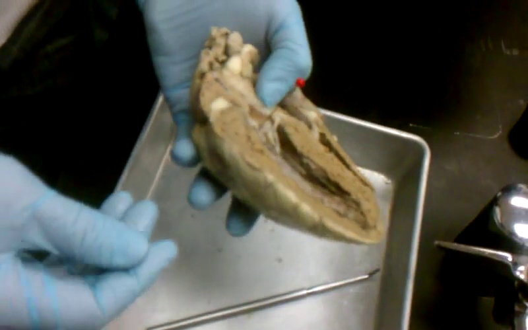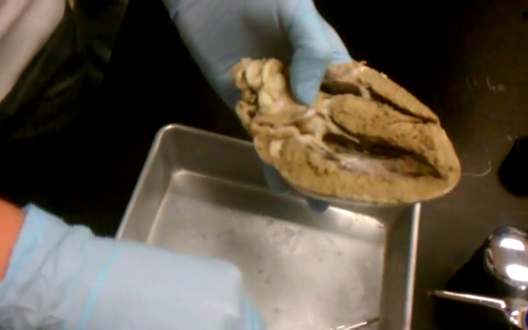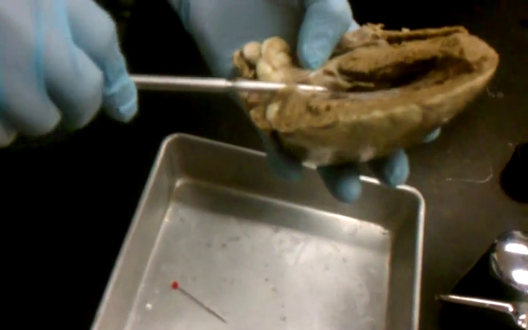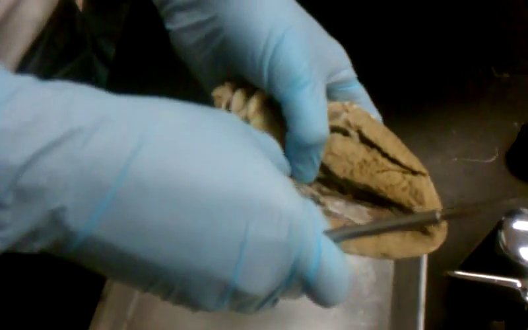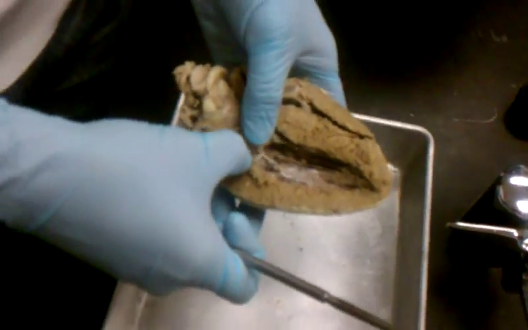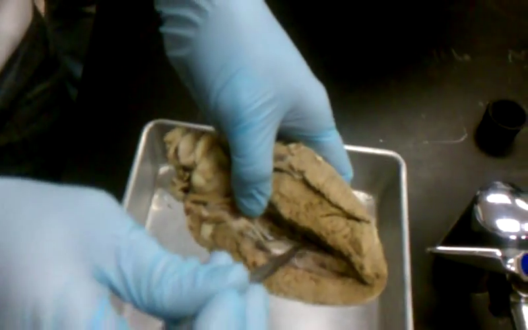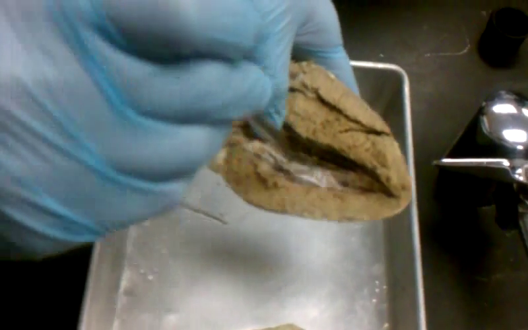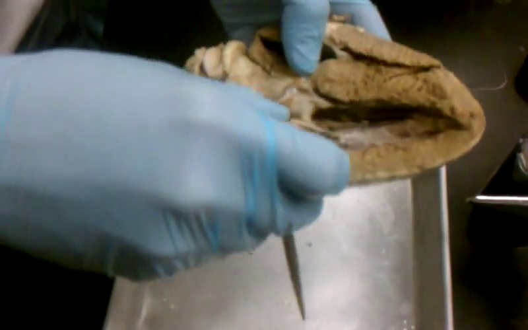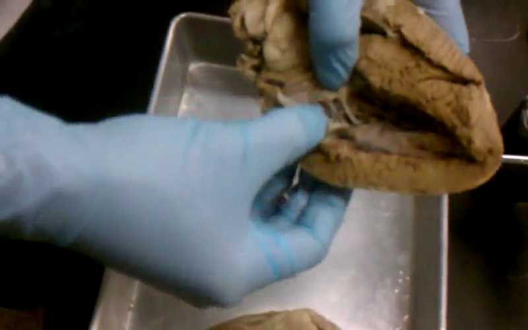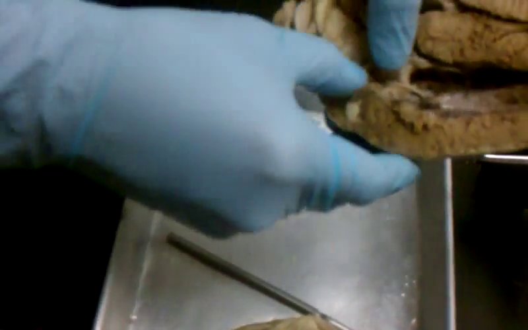That would be the bicuspid valve. Right. And so it's between the left ventricle and atrium.